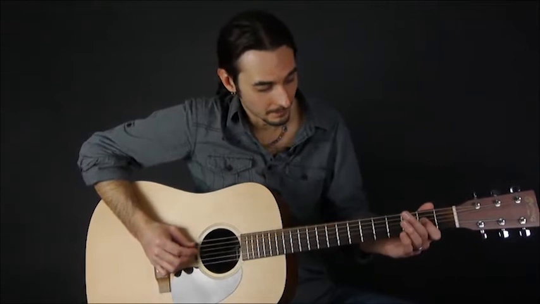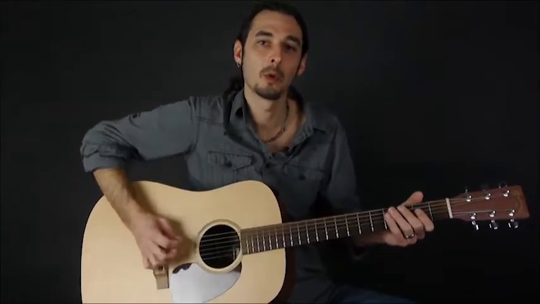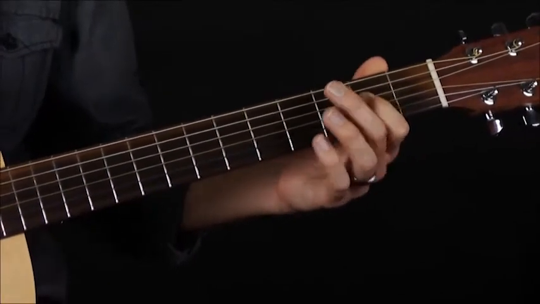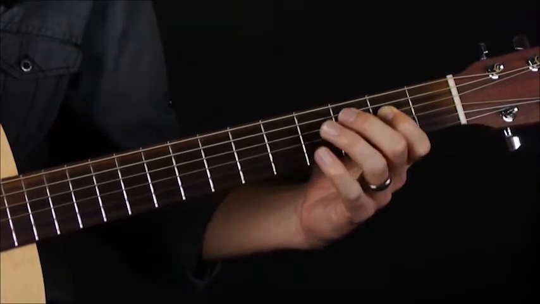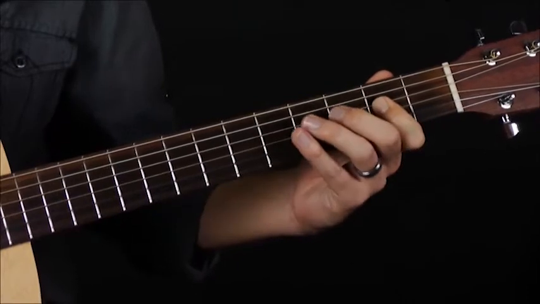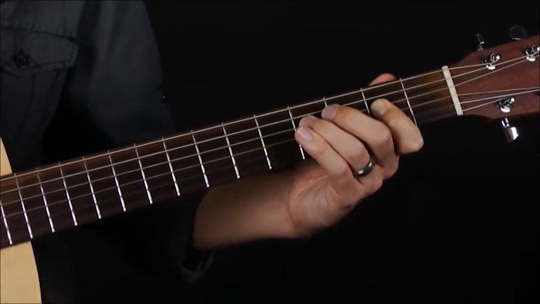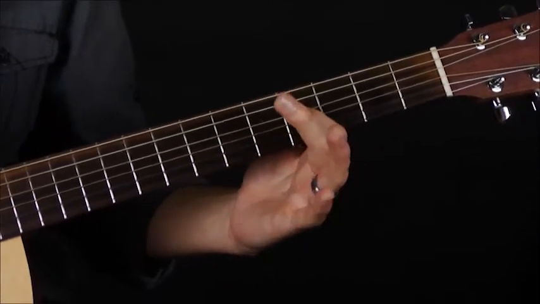So now let's look at adding our third finger and making this a little more interesting. We start with our A power chord, and we're going to be using our third finger on the D string, the same string that our first finger is on, and that is the 6th of the scale. 1, 2, 3, 4, 5, 6.